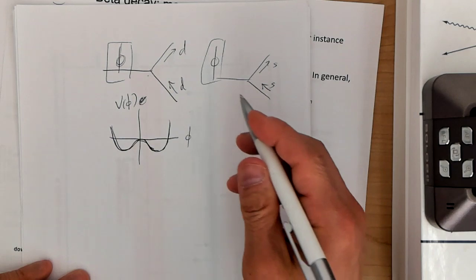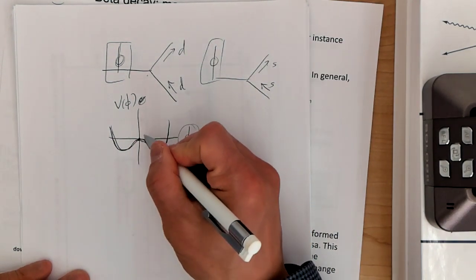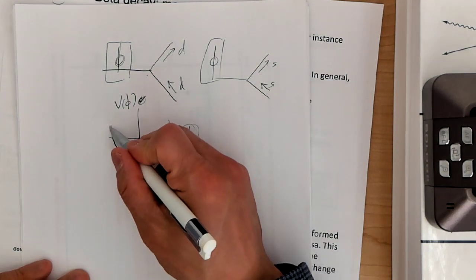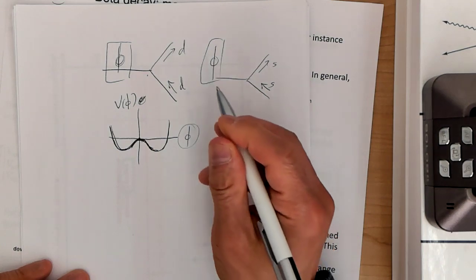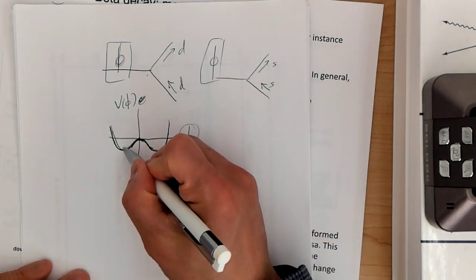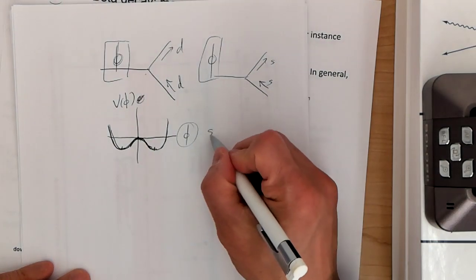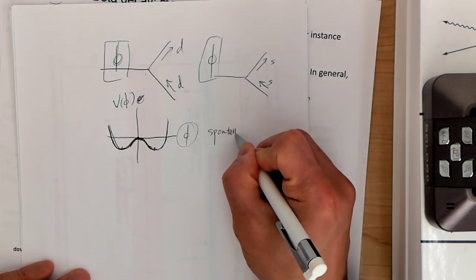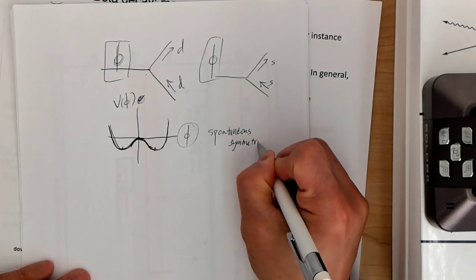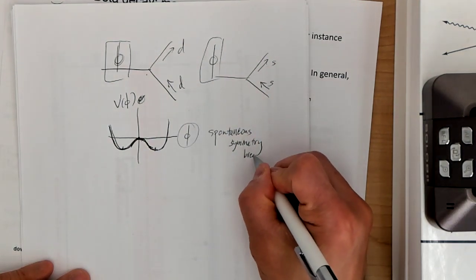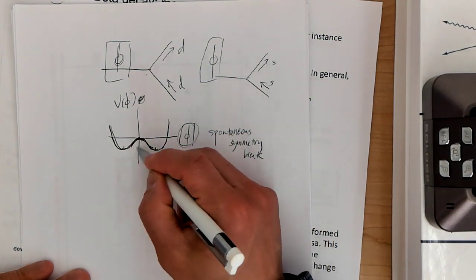In other words, if it weren't for this potential, the average value of phi would be centered around phi equals 0, but it actually ends up that the potential has a relative maximum at phi equals 0, and so the minimum value is actually at a non-zero value of phi. And this is something called spontaneous symmetry breaking. What happens is that the average value of phi is actually a non-zero value.